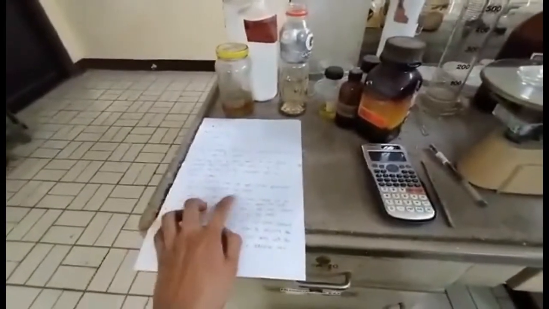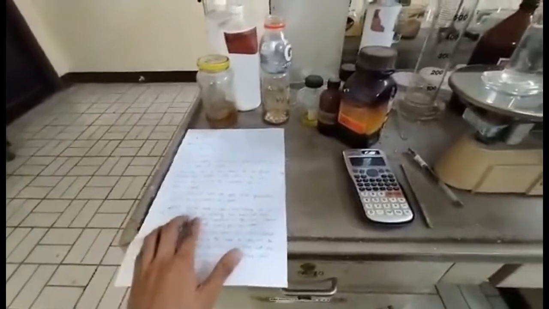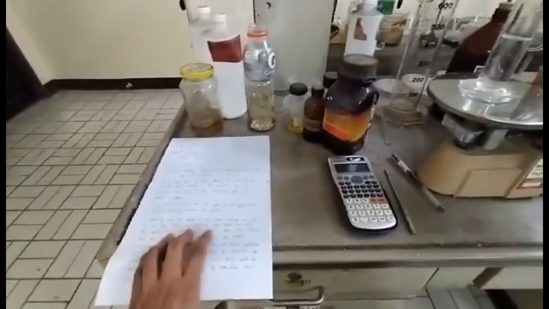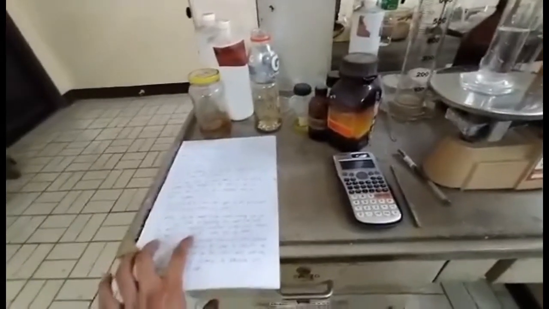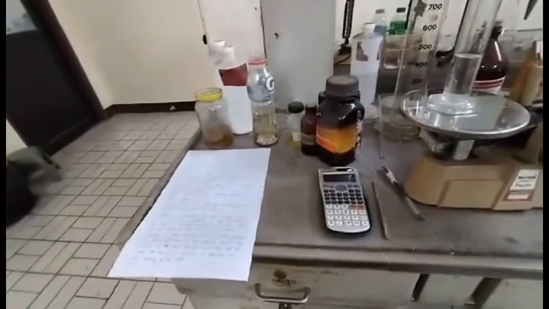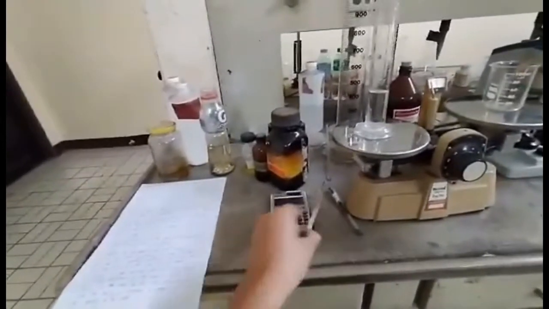Carefully add the metal to the water, making sure not to lose any water to splashing. Also make sure that the metal is completely immersed in the water. Measure the new volume of the water plus the metal. So number 4 talks about measuring the new volume of the water plus the metal. So I measured it.